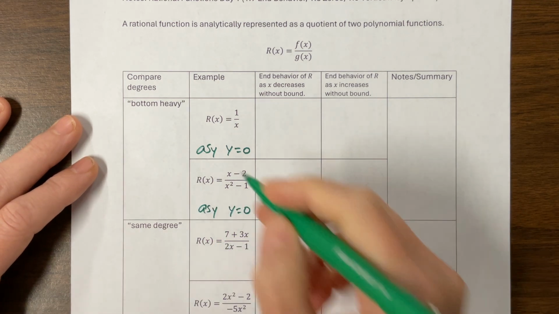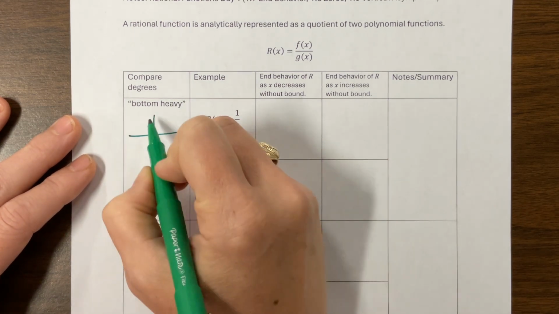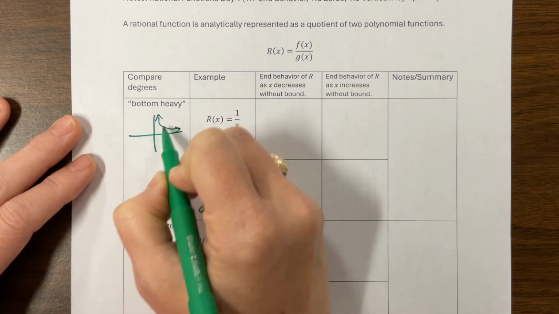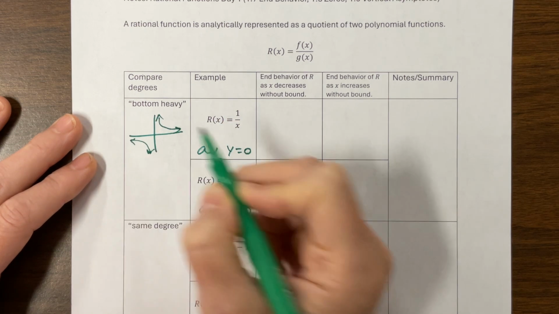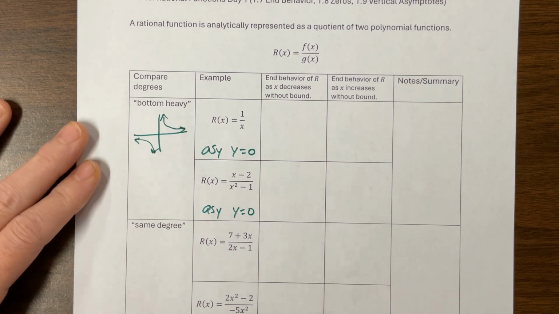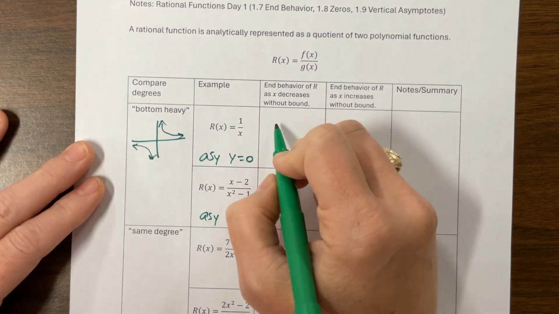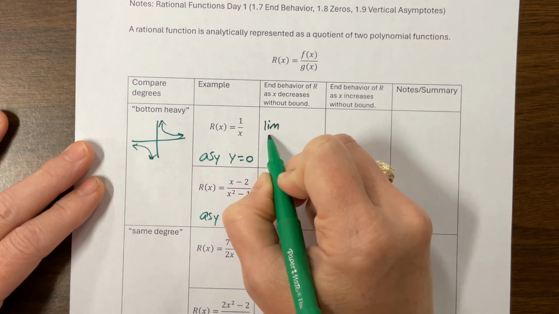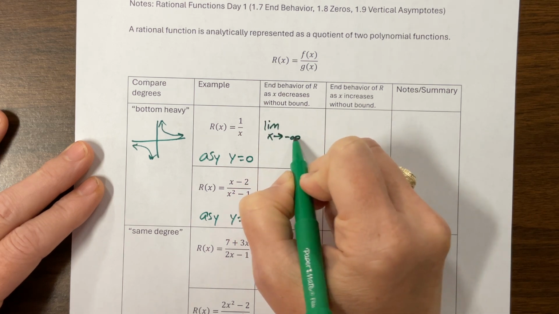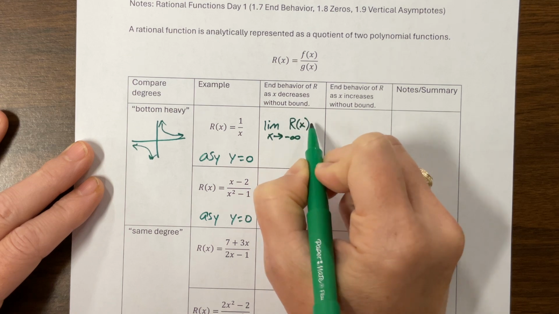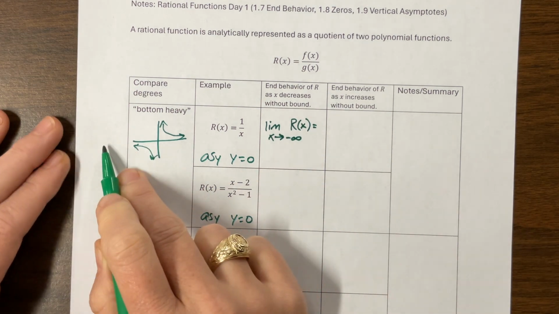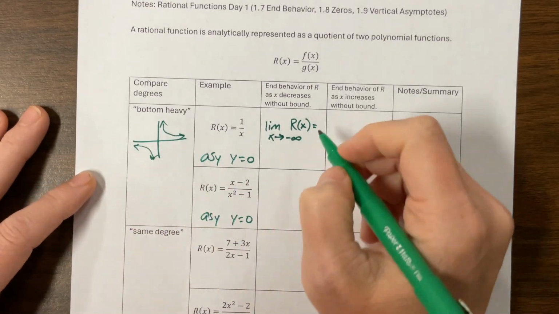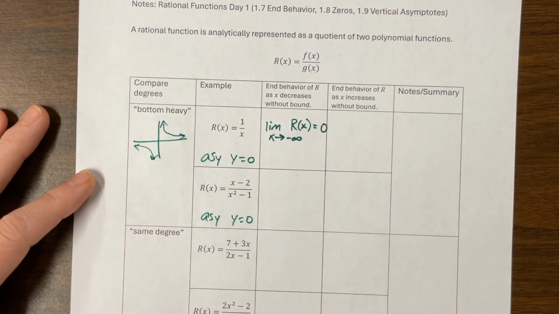In this case, the first one here was just the parent function, and I talked about that in my intro video that I did after the test. It looks something like that. It's kind of terrible. But what happens to the end behavior as x decreases without bounds, so the limit as x goes to negative infinity of r of x? As we get smaller and smaller, it starts approaching that asymptote, and so it equals 0.